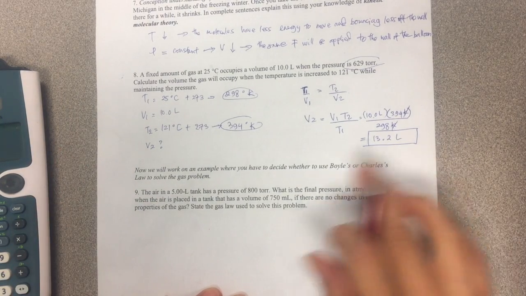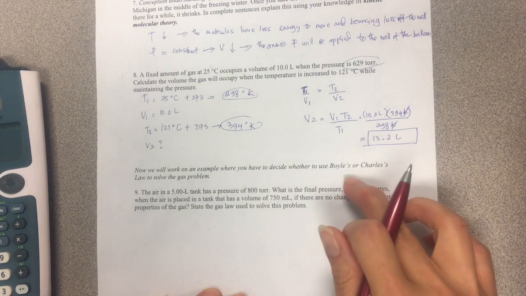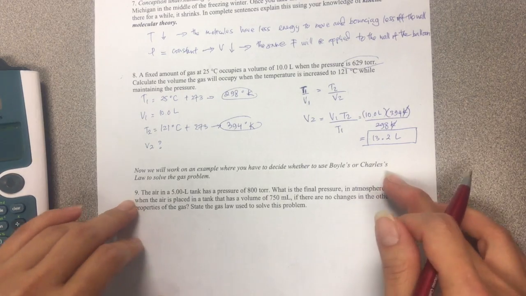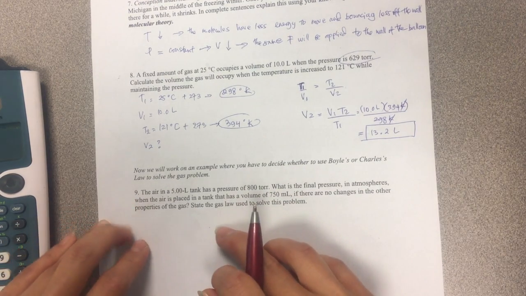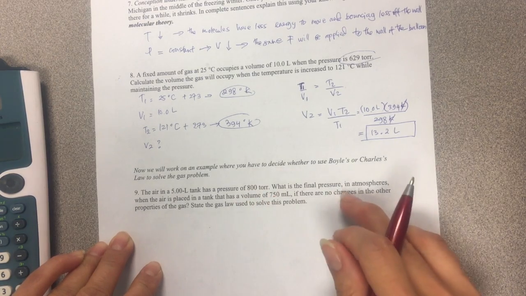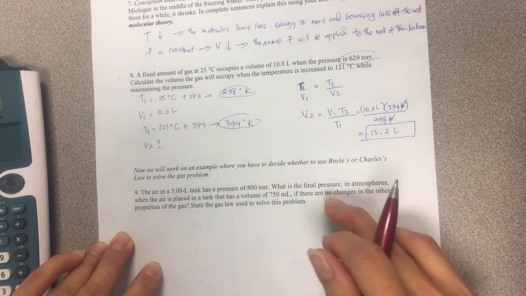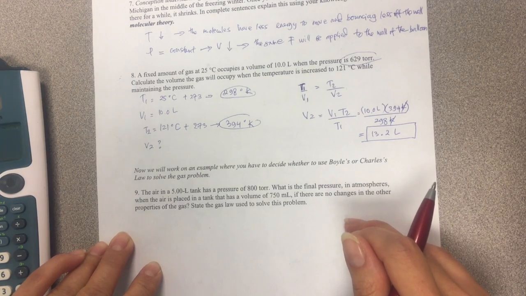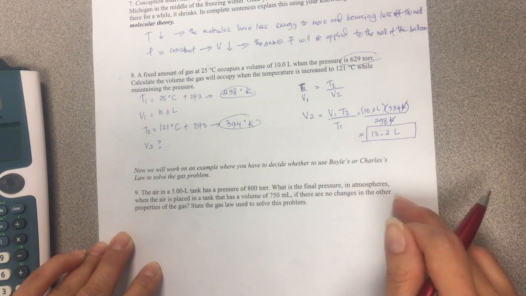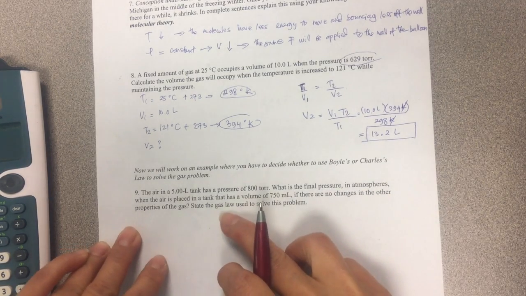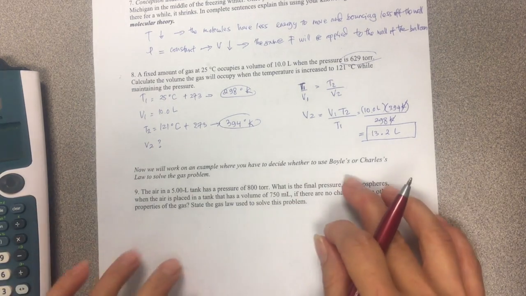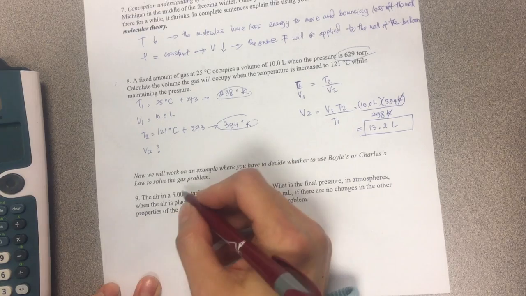Now we will work on an example where you have to decide whether to use Boyle's or Charles' law to solve the gas problem. Number 9. The air in a 5-liter tank has a pressure of 800 torr. What is the final pressure in atmosphere when the air is placed in a tank that has a volume of 750 milliliter? If there are no changes in the other properties of the gas, state the gas law used to solve this problem. So here we know the information.